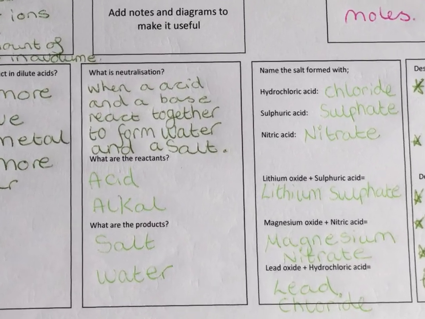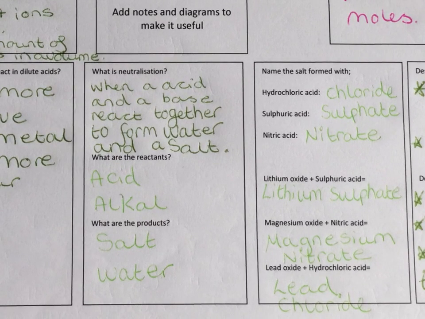Neutralization is something that happens when you add an acid and a base, or I could change that to alkali, together. They form water and a salt. So that is what happens. What are the reactants? Acid and alkali. And then what are the products? You make salt and water, unless you are adding a carbonate, then you might make carbon dioxide as well as the water.